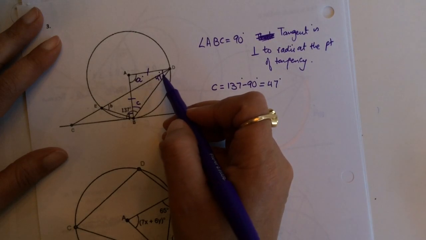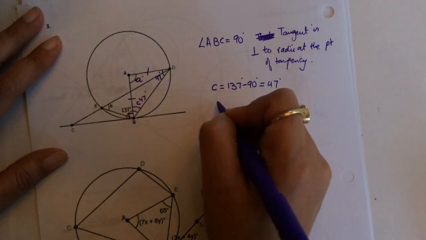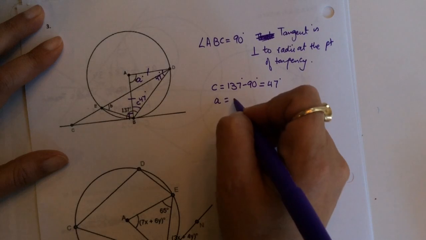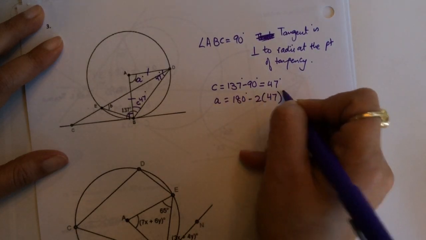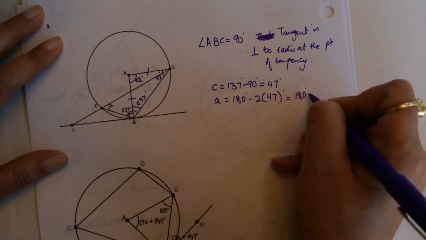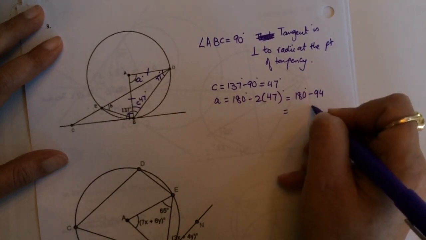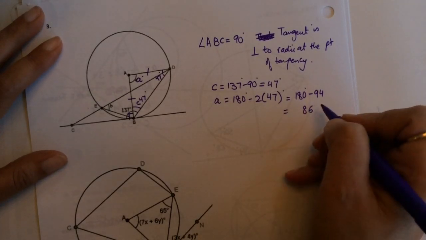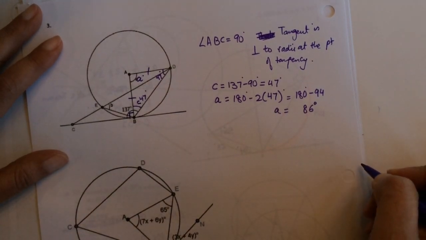So that base angle is also going to equal C, so that is also 47 degrees. So A, now I can figure out because I know the other two angles of a triangle. So that is going to be 180 minus 2 times 47, or 180 minus 94 to give me 86 degrees. So the measure of angle A, I'm getting it as 86 degrees.